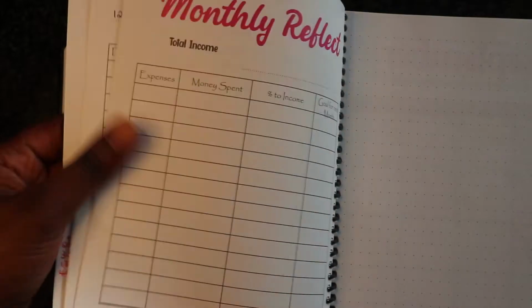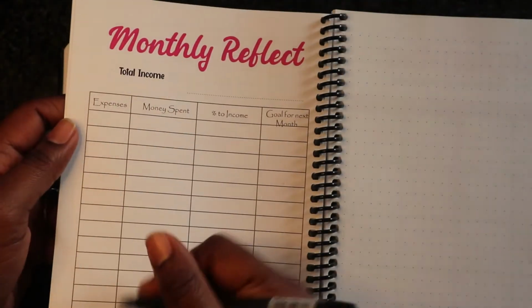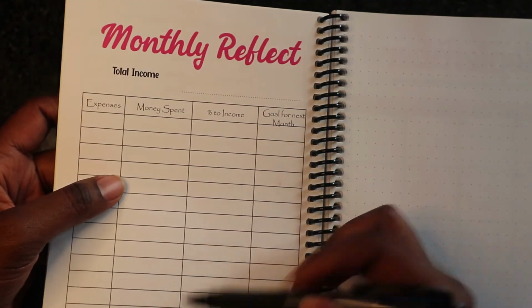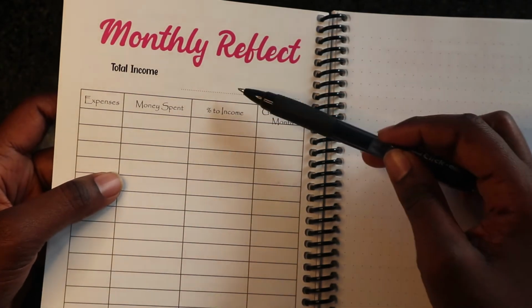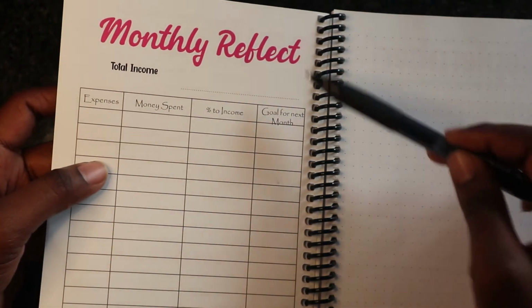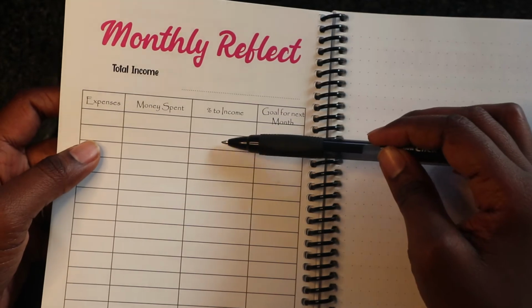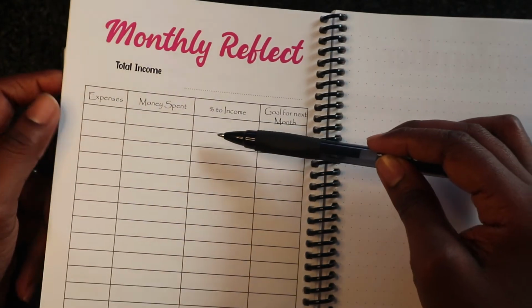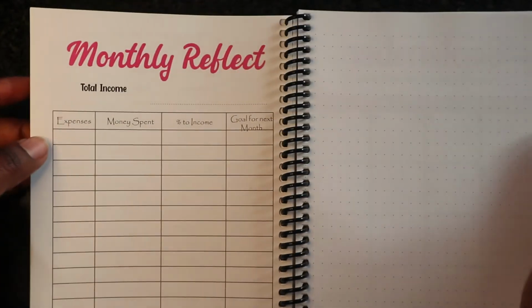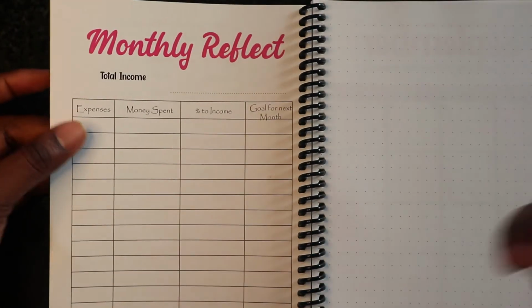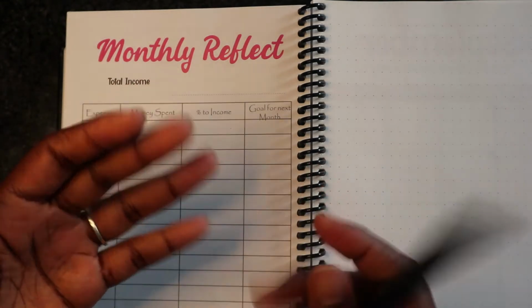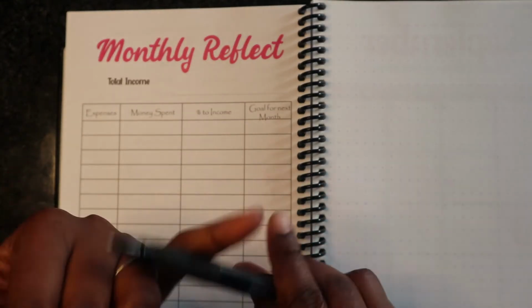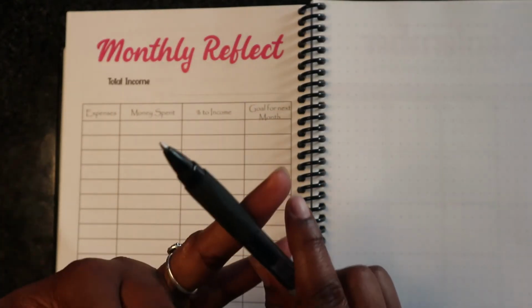So all these expenses here, you're going to list them here, how much you spent, and then you're going to calculate the percentage. So whatever the income is, how much percent do you spend? So for example, I know for us, our rent is like 56% of our income. The goal is to go less than that, to be around 40%. So how do I do that? It's either I get extra income or I lower my rent.